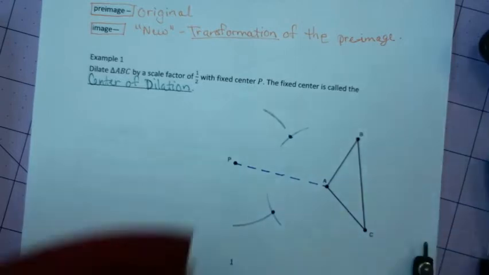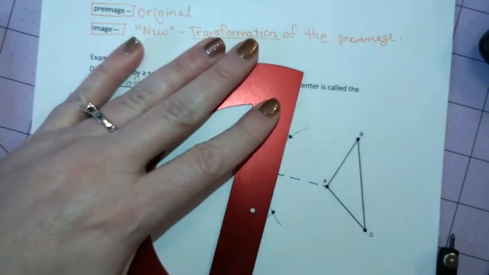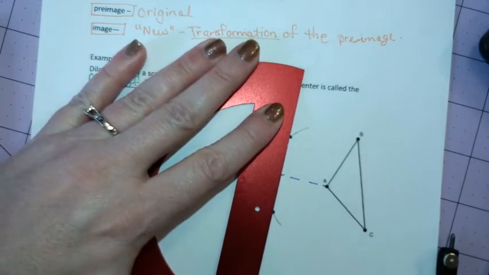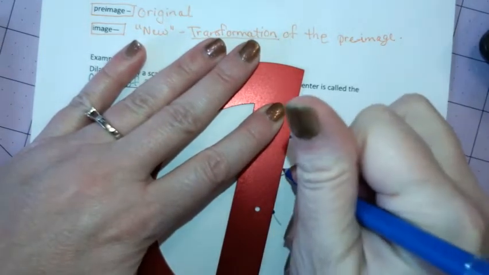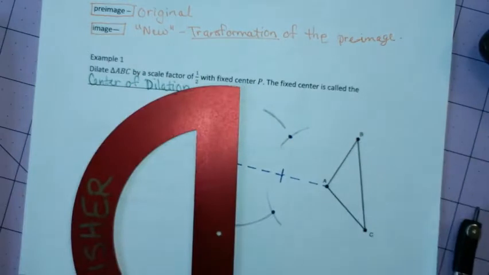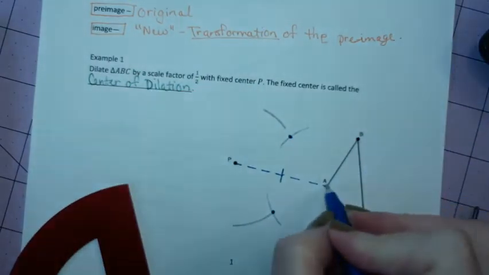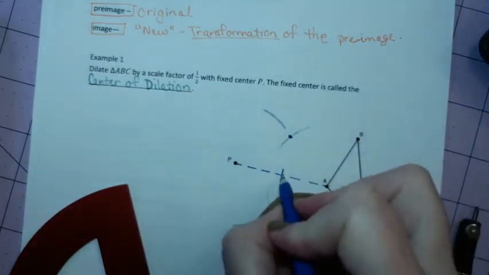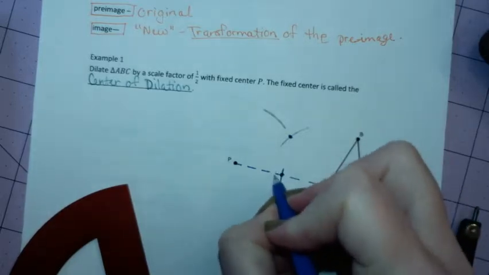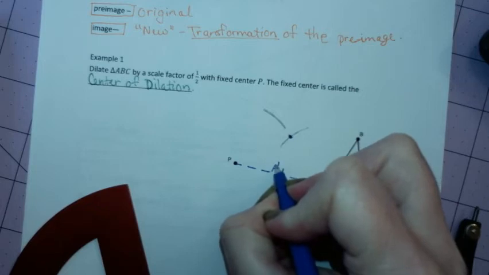And so really, I don't need this whole line of perpendicular bisector. I do need to know where that crosses so that I can be halfway between A and P. So my new point, A prime, is going to be right here.